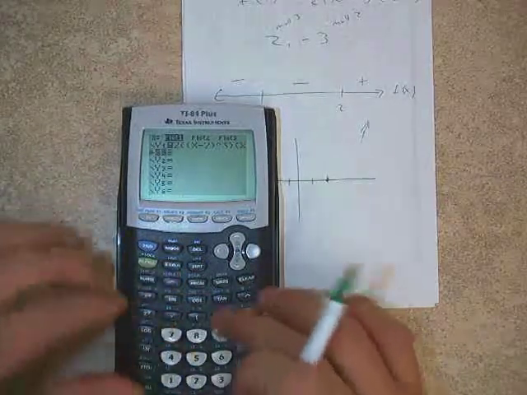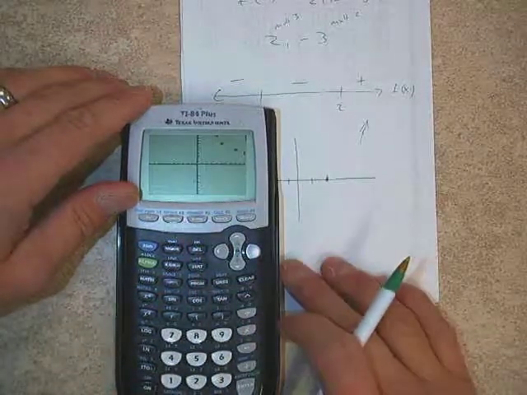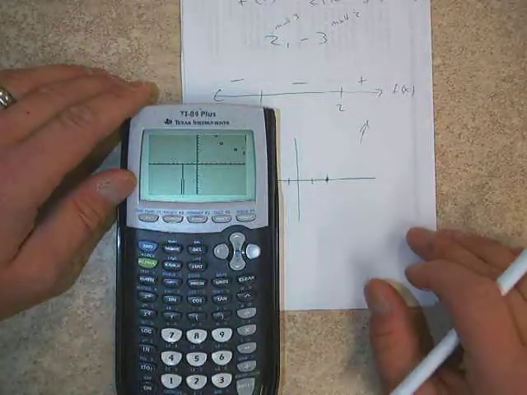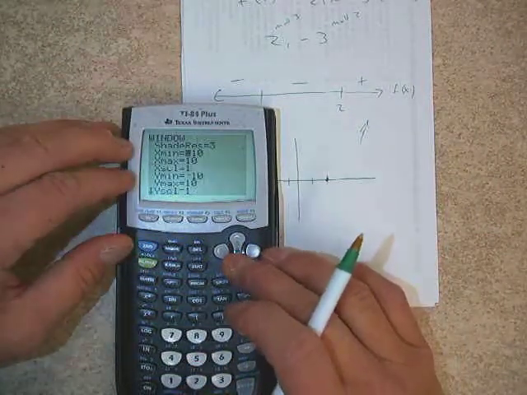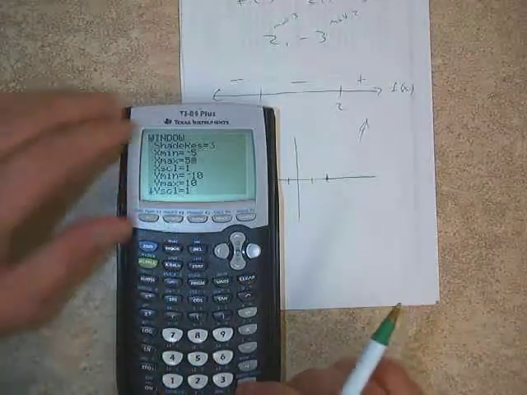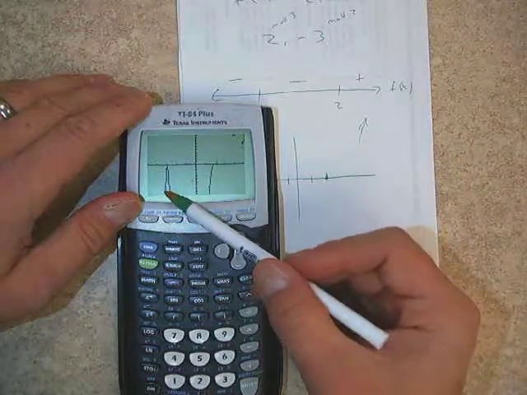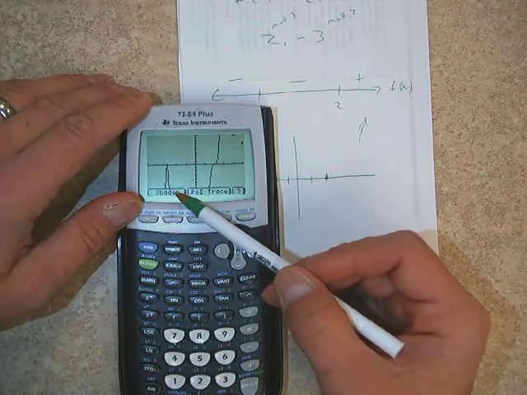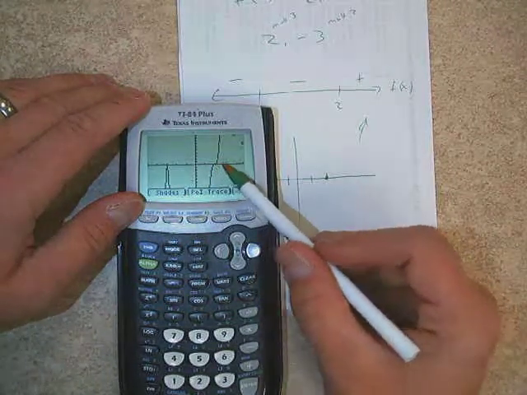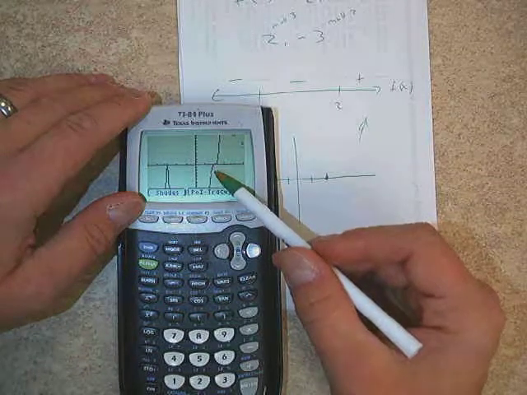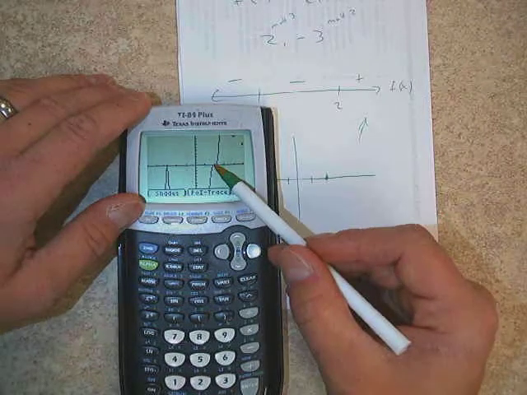So we have 2 times x minus 2 cubed, and I'm going to put that all in parentheses just to be safe. And then times x plus 3 squared. Okay. All right, so when we graph that, I'm going to change my window a little bit here. I'm going to go negative 5 to 5, so we can see a little bit closer what's happening there.